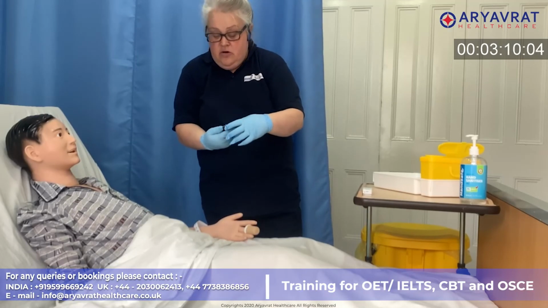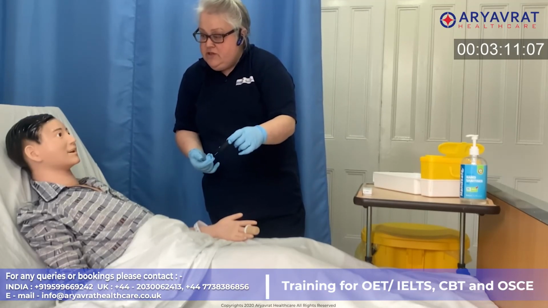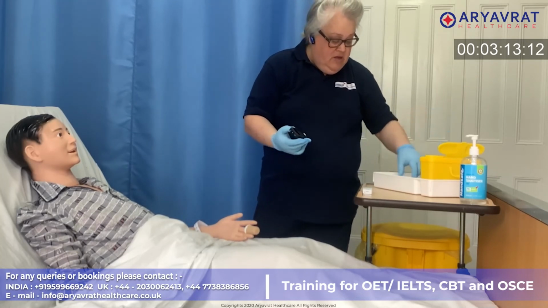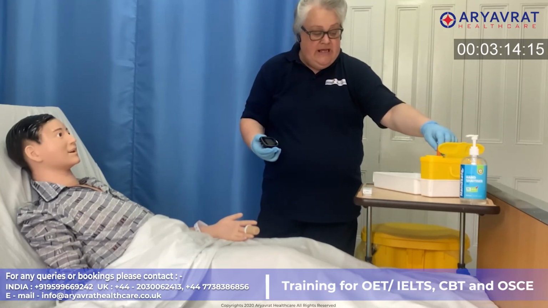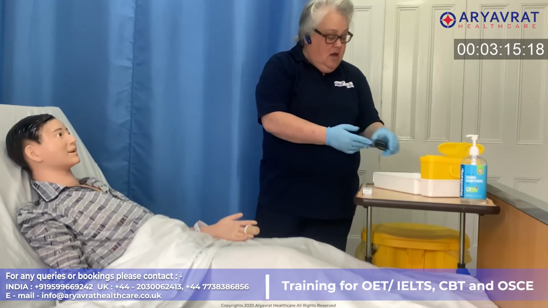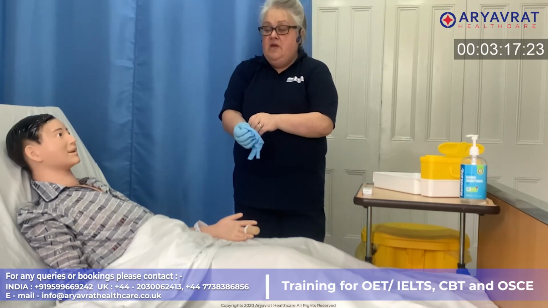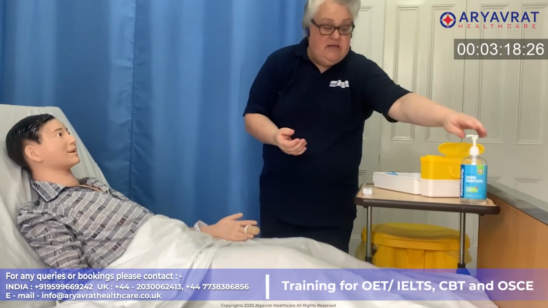And lovely. And here we have a result of 5.2 millimoles. So Ali, your blood sugar at the moment is 5.2 millimoles, which is great. That's perfectly within the normal range. I'm just disposing of that and my lancet into the sharps box there. Okay, I'm going to take my gloves off and do my hand hygiene.